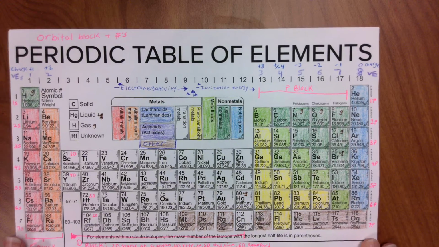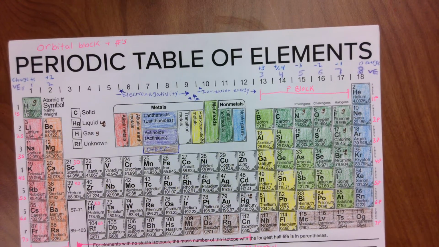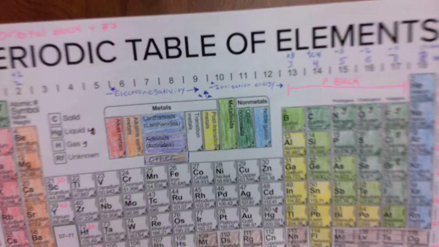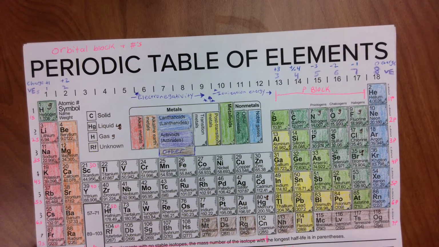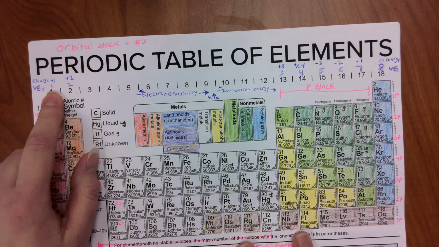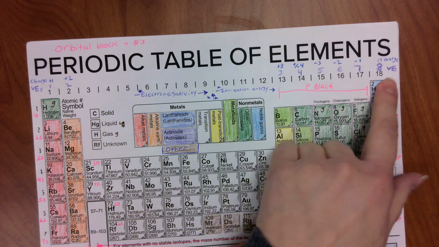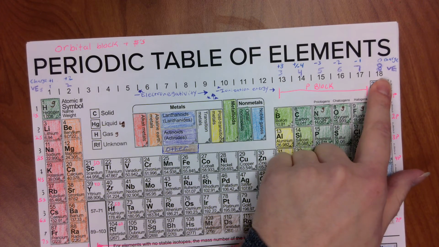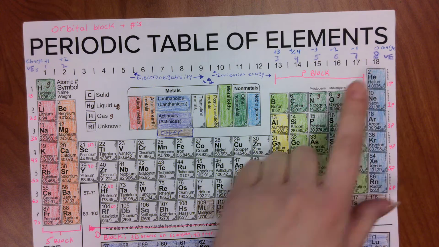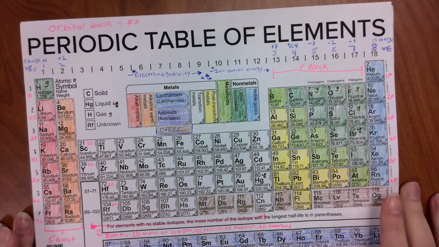Okay? If you have a periodic table at home printed out, like if you still have the one that I gave you at the beginning of the year, I highly, highly, highly suggest that you write these numbers on your periodic table above it, like above the numbers, like I have done here, because it helps you out a whole bunch.